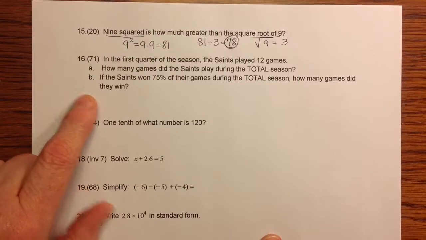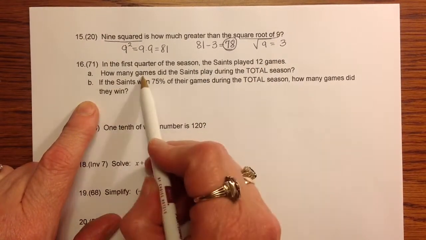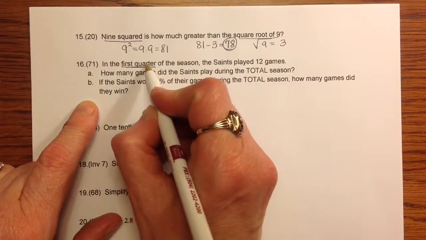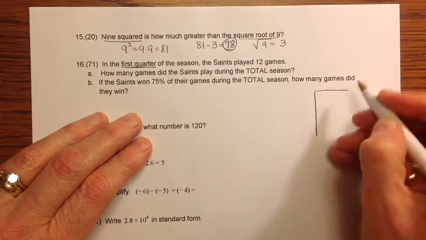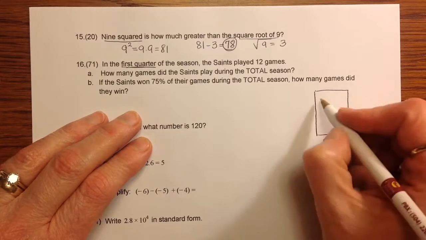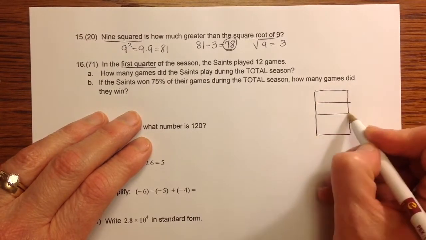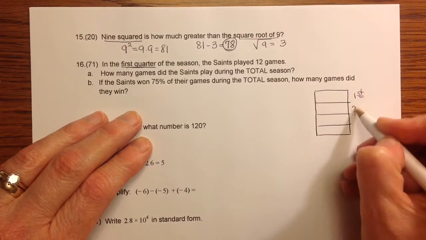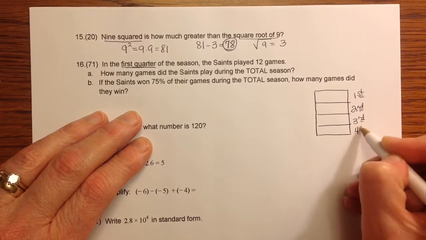Number 16. In the first quarter of the season, the Saints played 12 games. How many games did the Saints play during the total season? Now, there's your clue right there. Quarter is 4 sections. So let's make first quarter, second, third, and fourth.